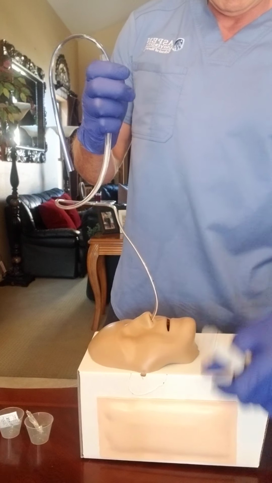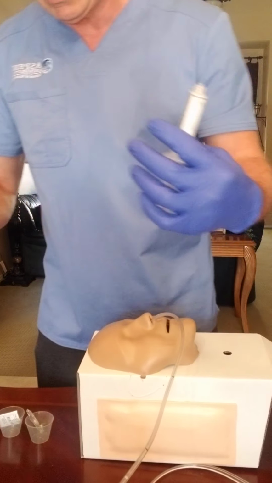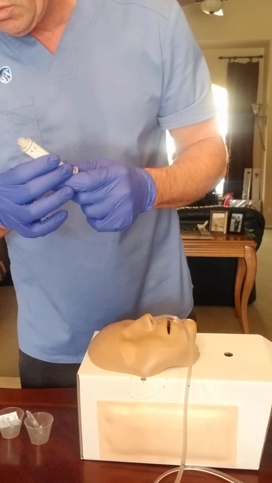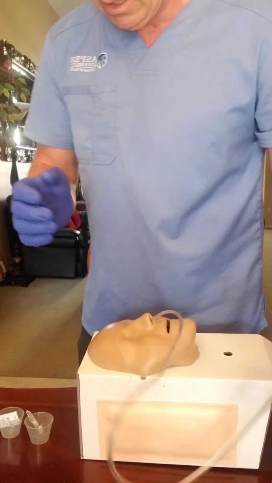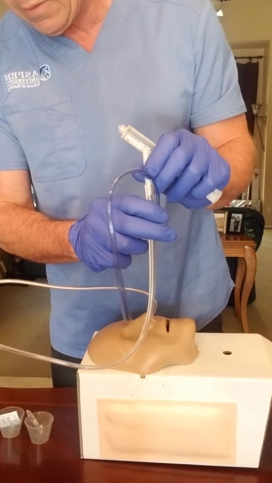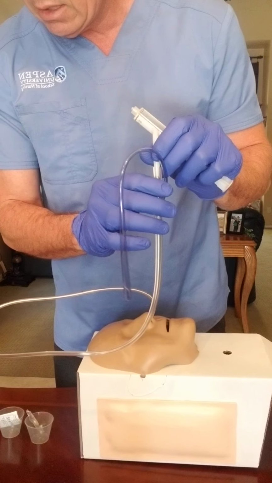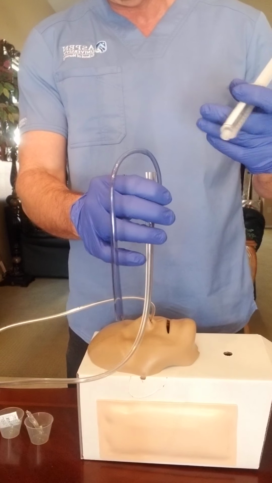I'm going to put the cap back on, and I'm going to test the pH of the gastric fluid, and it tests normal, about 5.5 pH.